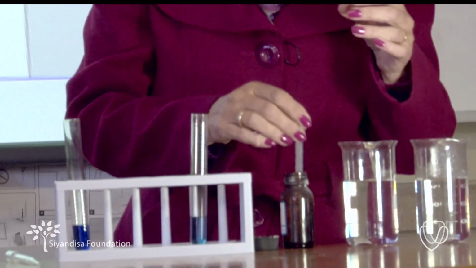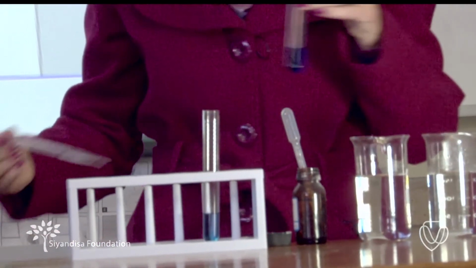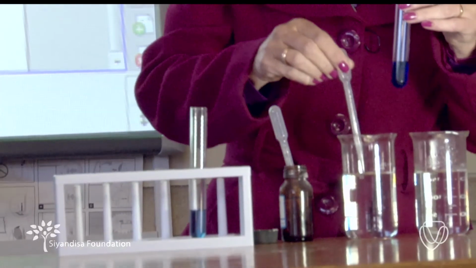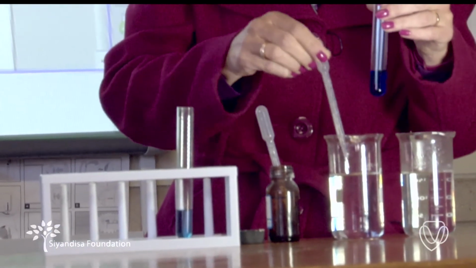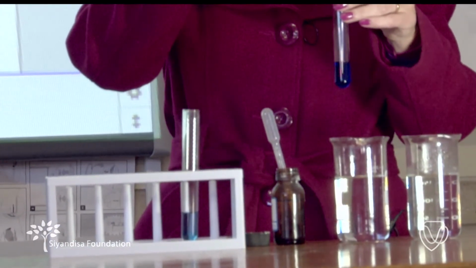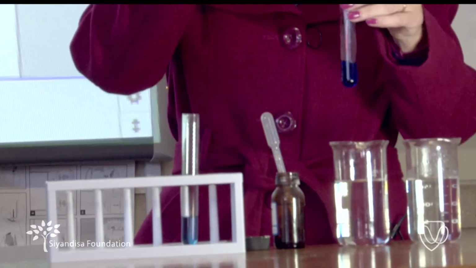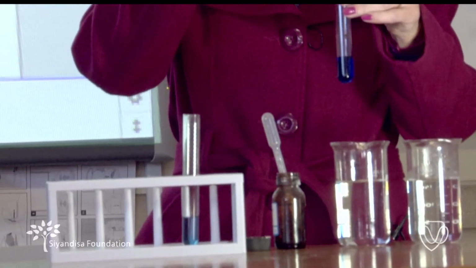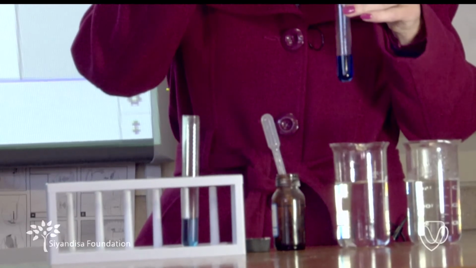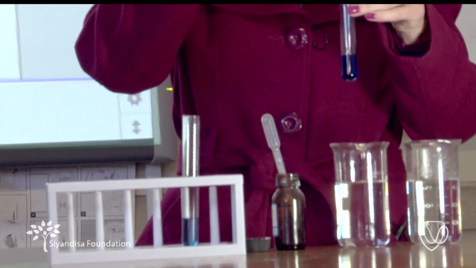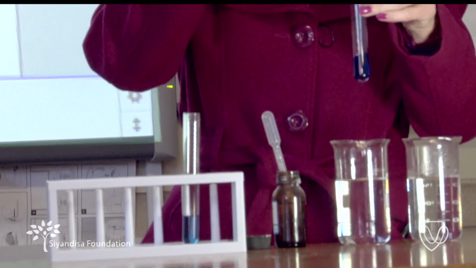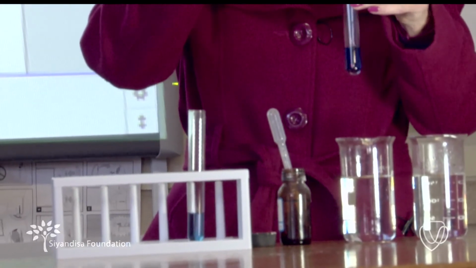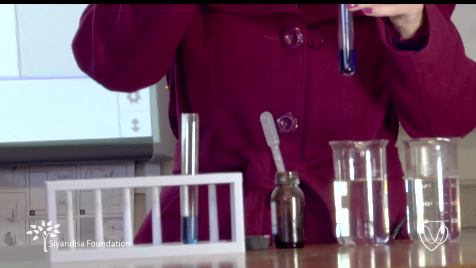Now, I'm going to take the blue one again, add water until it turns pink. And then what I want to do is place it in hot water and see whether the hot water will have an effect on the system. So let's just go turn it into the pink one.